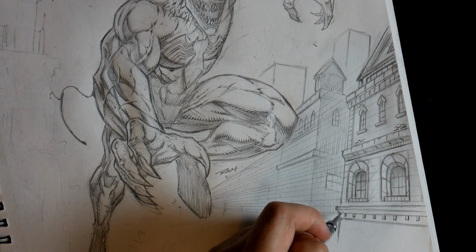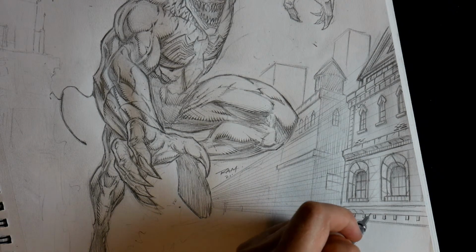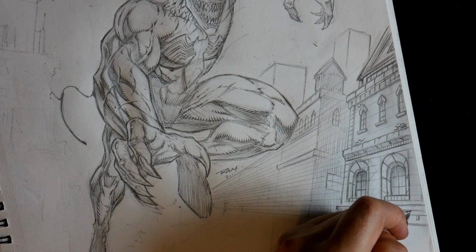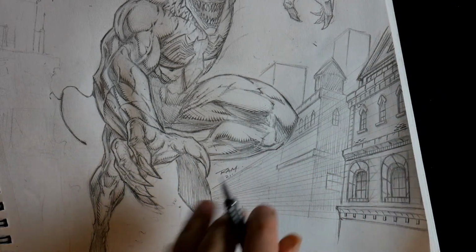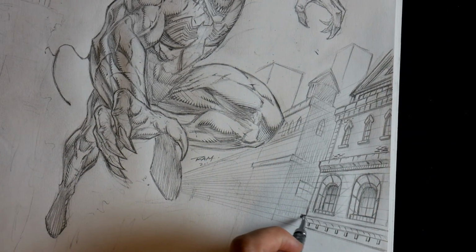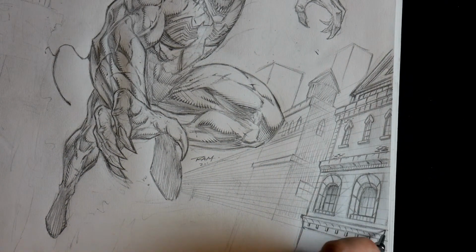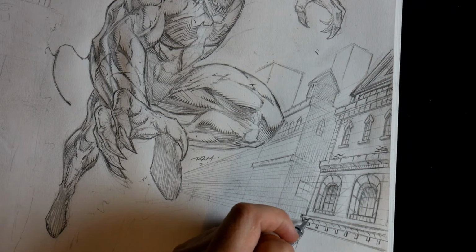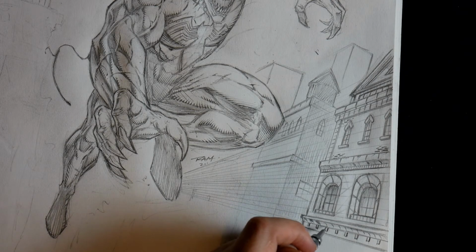Just little things like that. Maybe put little curves going back this way here, and shadow these a little bit.